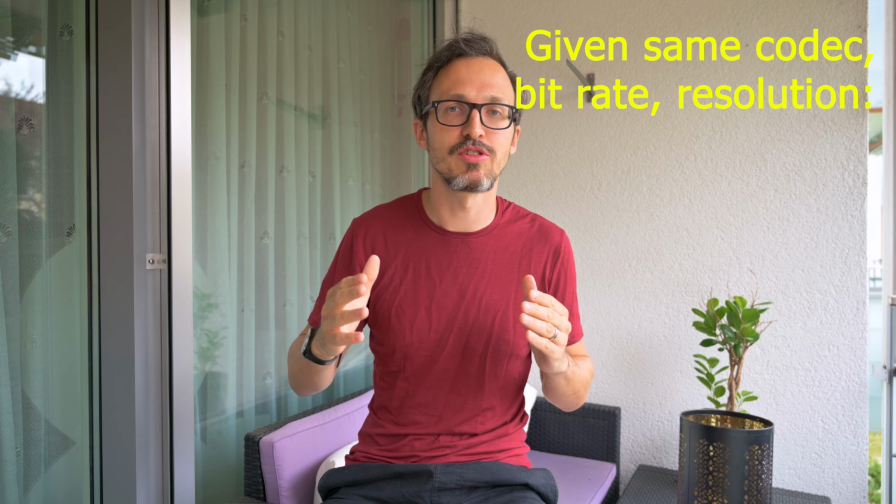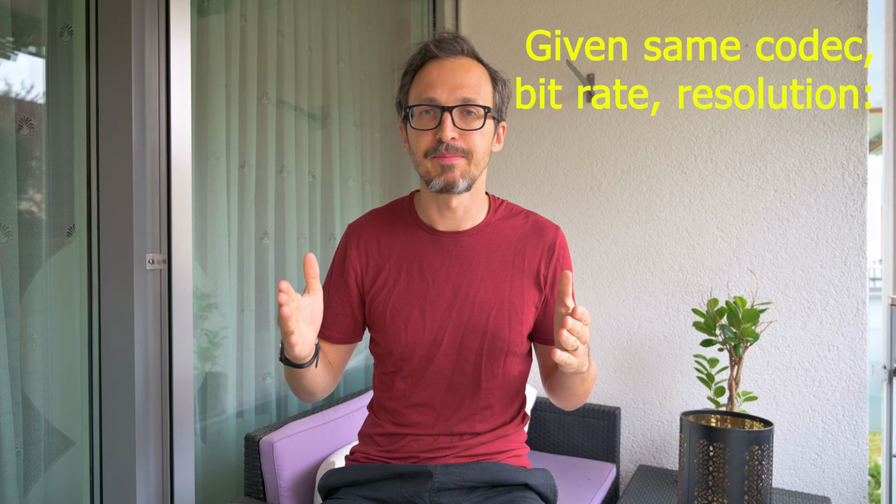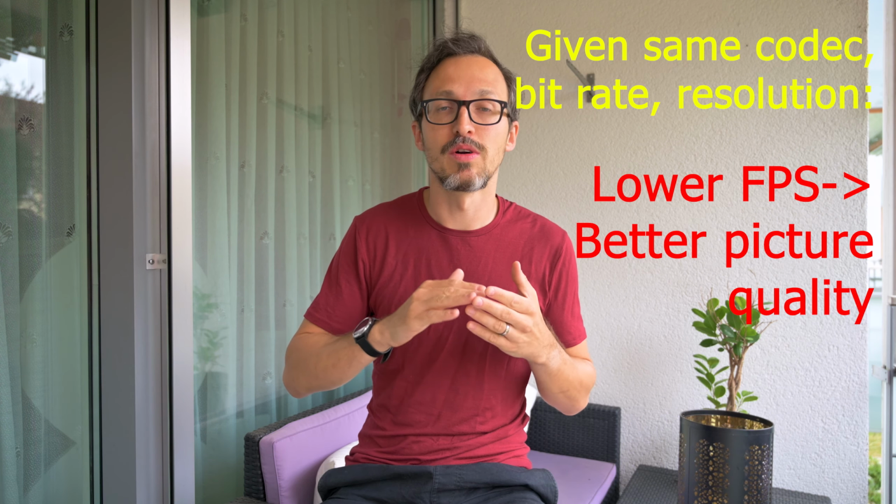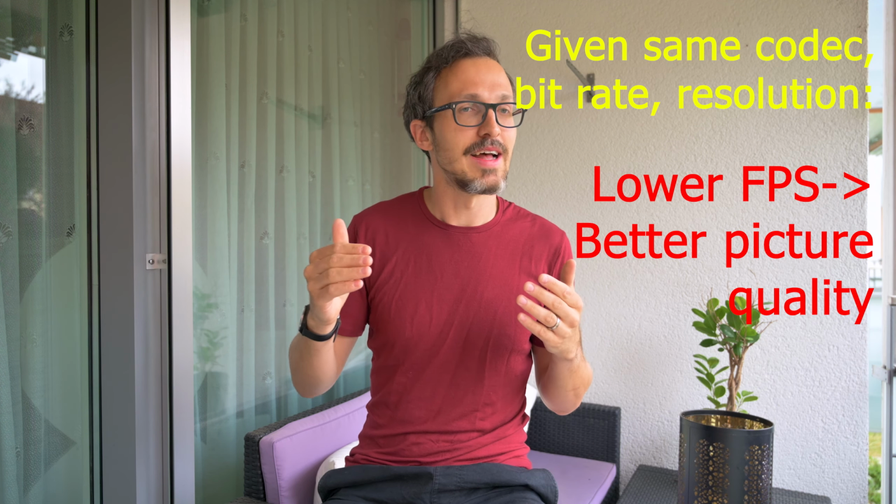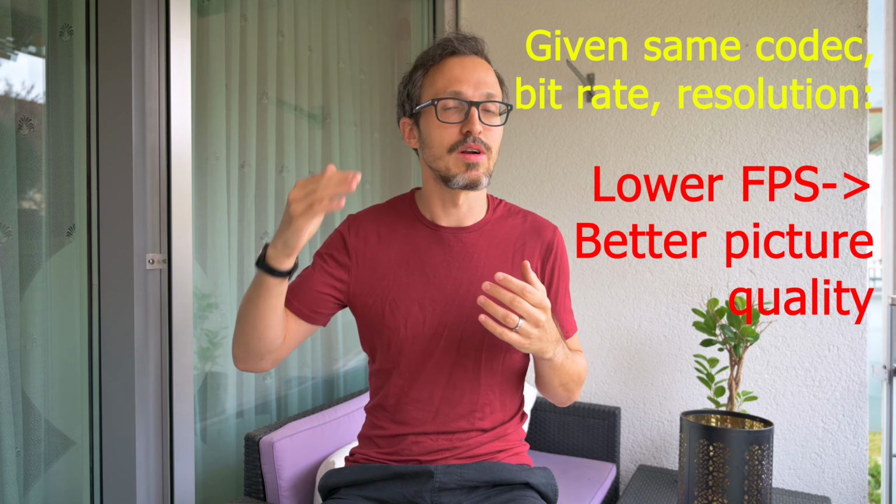For example, they record the same information over different frames, so you cannot compare it exactly one to one. But what you can say is that when you are recording at the same resolution using the same codec in your camera, and if your camera uses the same bitrate for different settings of FPS, then the lower the FPS, the better the picture quality will be.